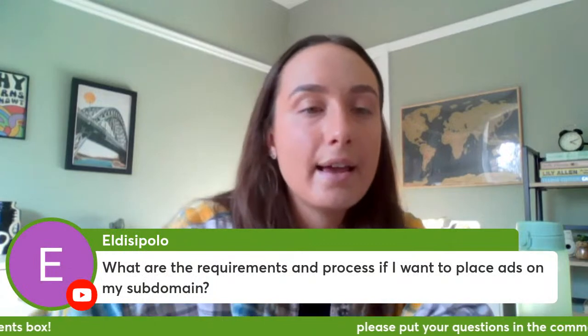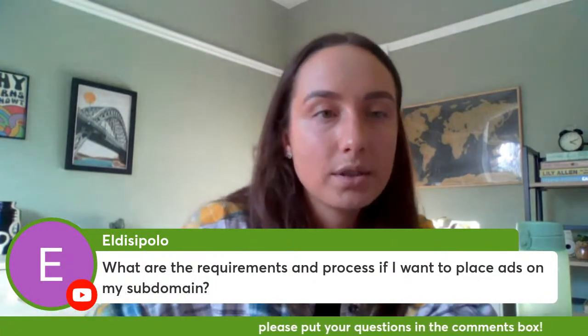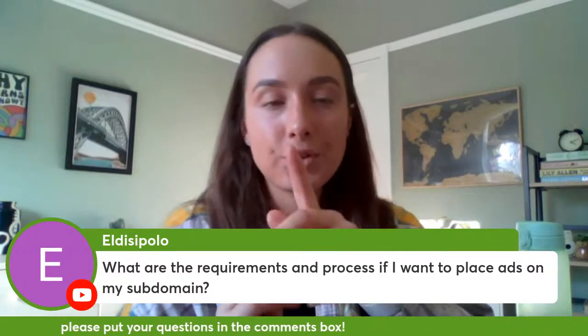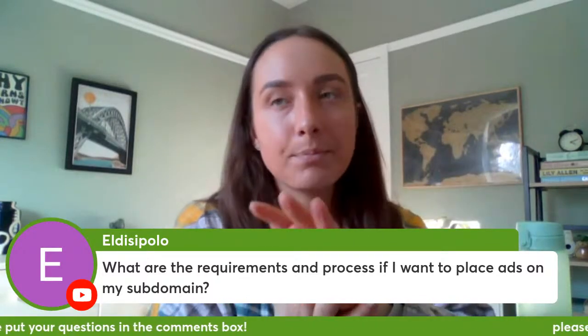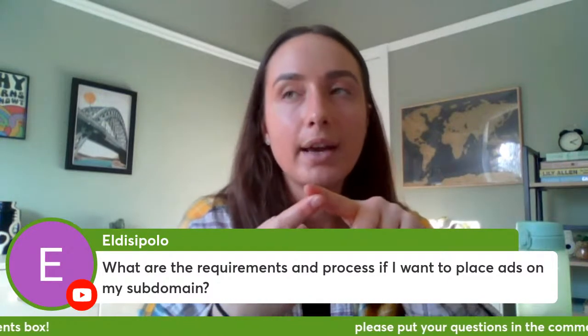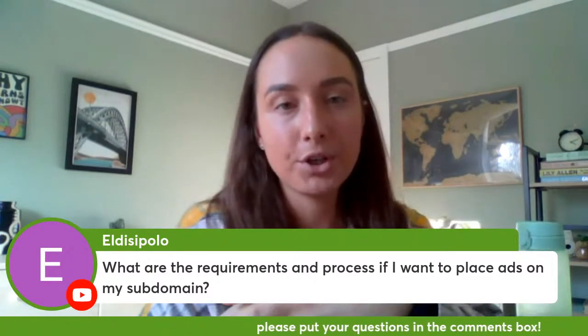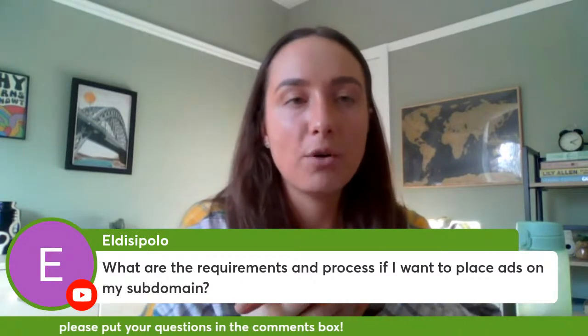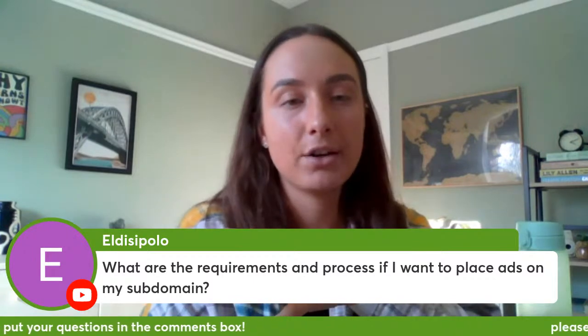Okay, so Eldis Polo asked, what are the requirements and process if I want to place ads on my subdomain? So I did go through this previously. I'm not sure if you were here then, but just quickly, please send the subdomain across to whatever support platform that you use. I don't know if you're in the community or whatnot, but please send the subdomain across to the team.